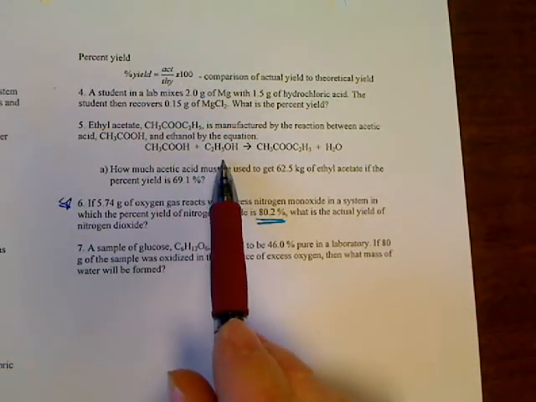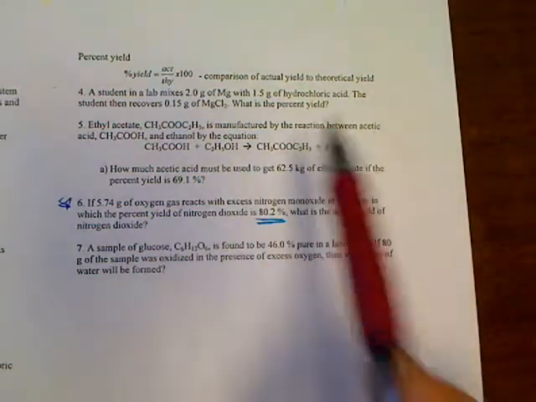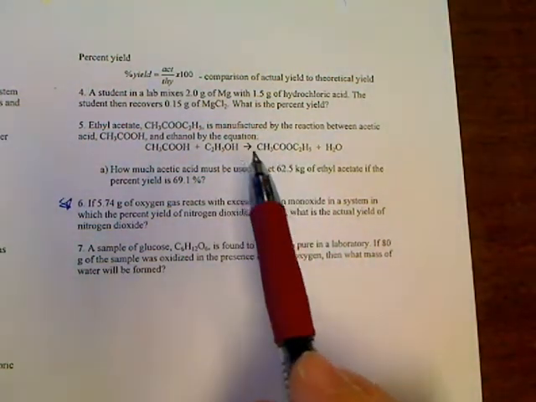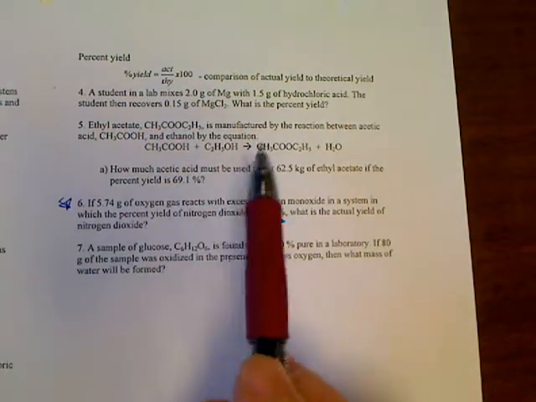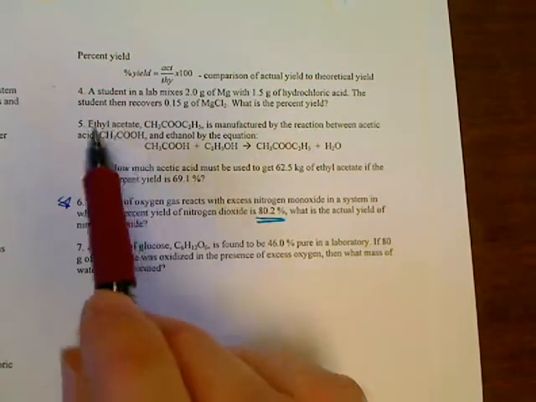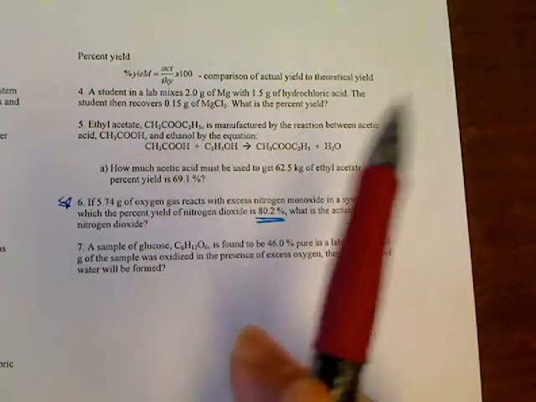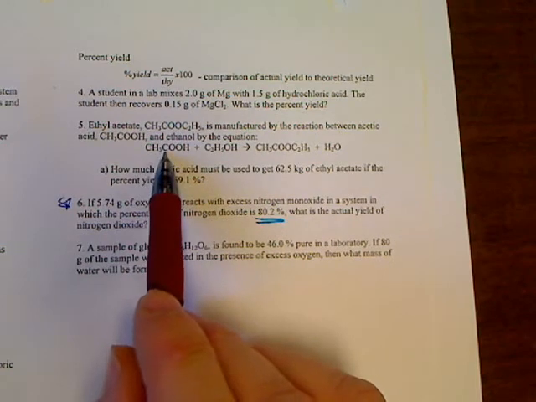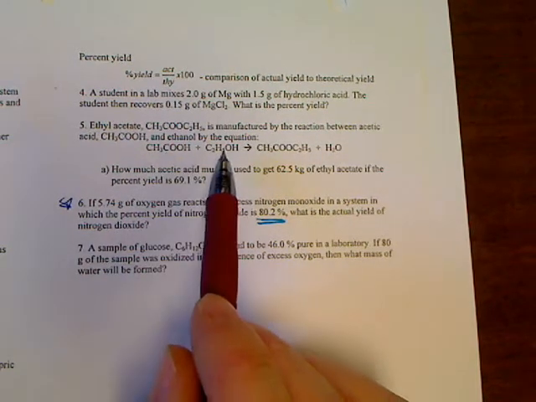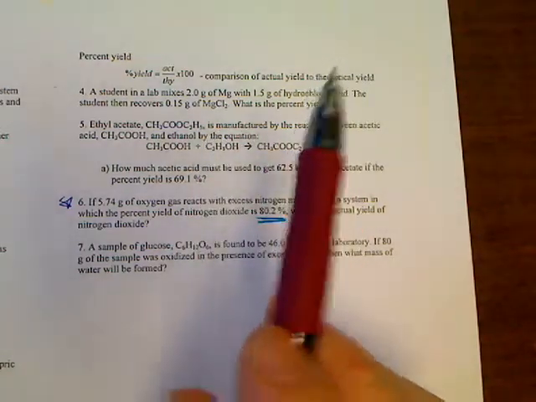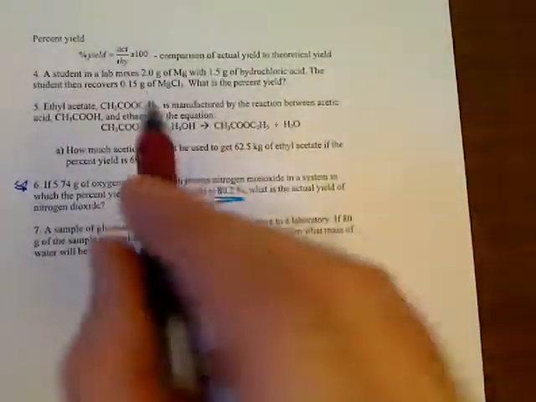CH3COOH plus C2H5OH. Man, I'm getting wore out just looking at this thing. Anyway, I'm going to do it because it's a real-life manufacturing process we got here. It's the production of ethyl acetate. And to make ethyl acetate, we need two things. We need basically vinegar, acetic acid, and ethanol. You don't know what ethanol is? Basically, moonshine. So anyway, white lightning.